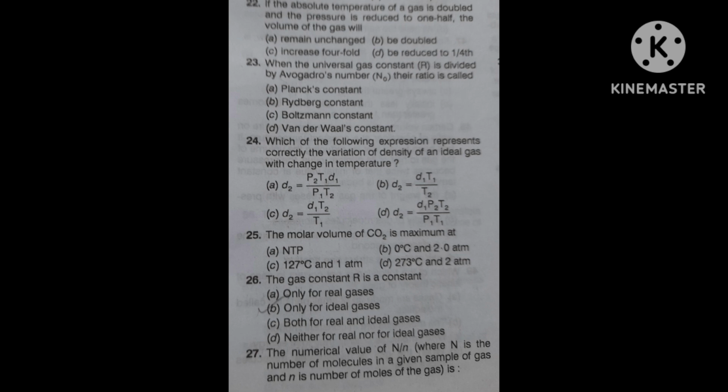Direct answer. The options are: first, Planck constant; second, Rydberg constant; third, Boltzmann constant; fourth, van der Waals constant.